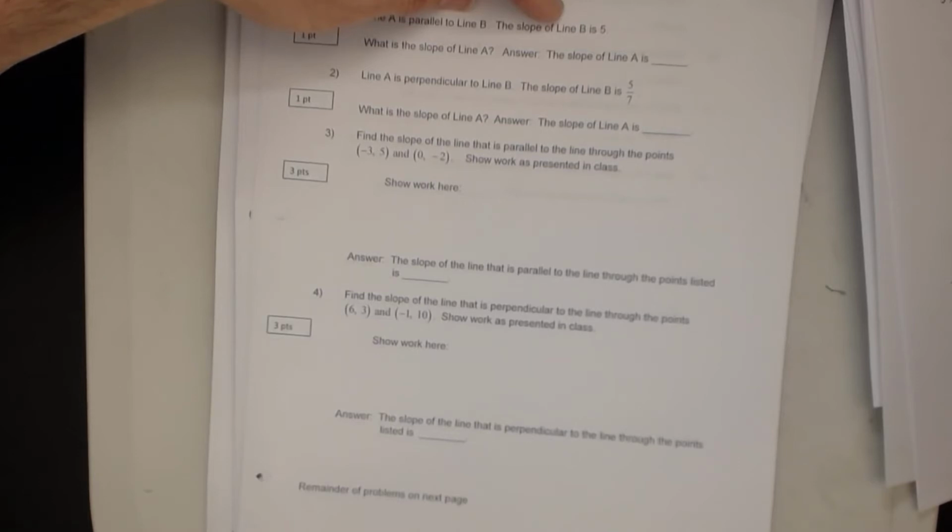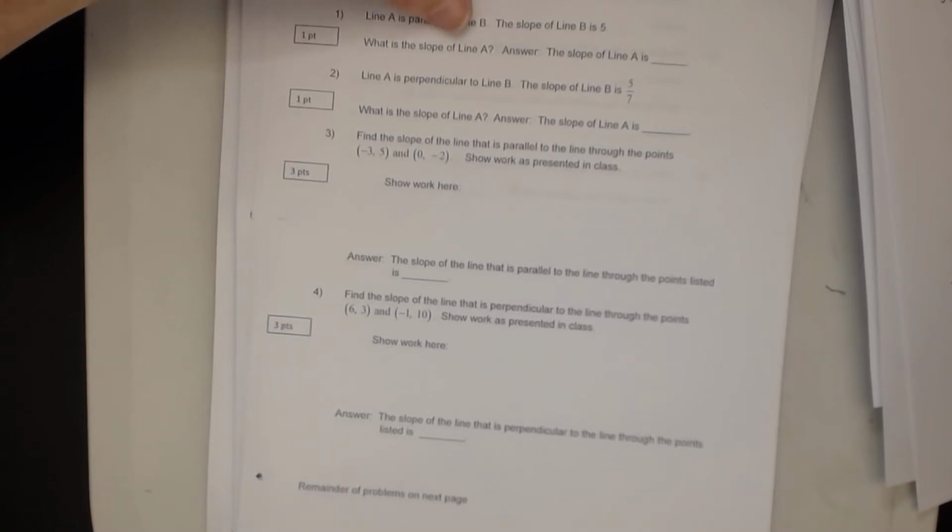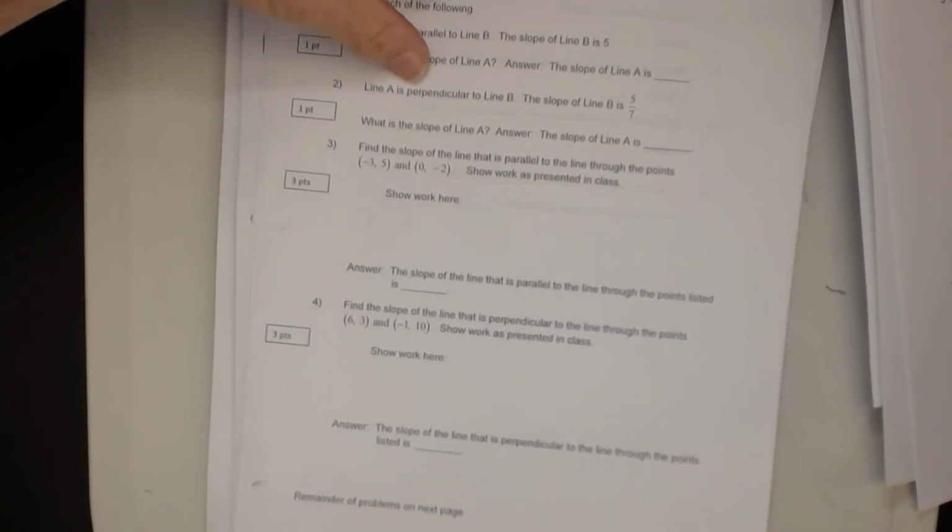In part G, you're given two lines. You're told that line A is parallel to line B. You're told the slope of line B is 5. Then you're asked, what is the slope of line A? Well, if they're parallel, then the slope of line A has to be what? The same. So you tell me what it is. And then perpendicular, so it's the stuff we talked about.